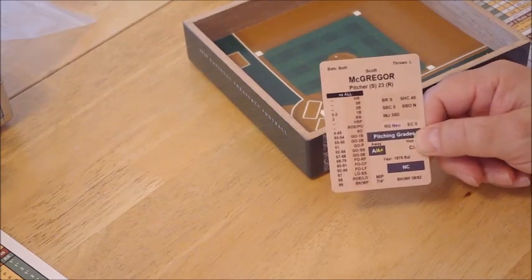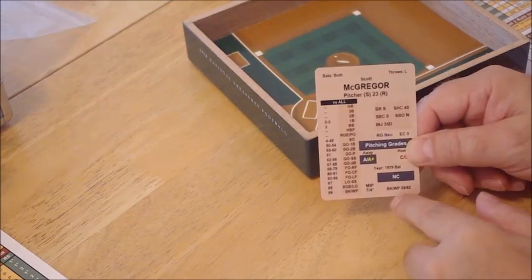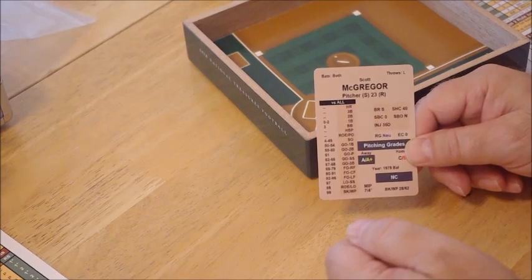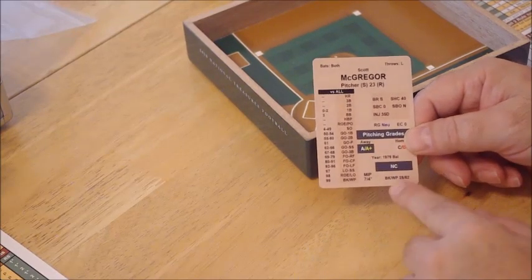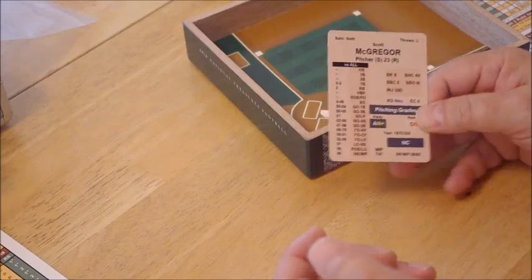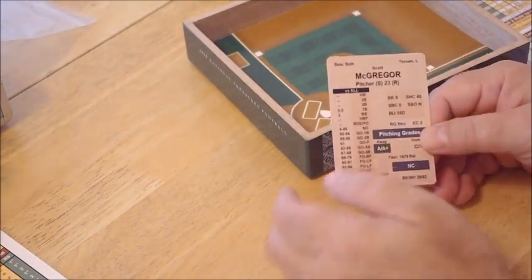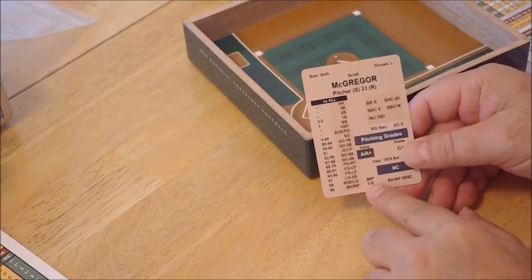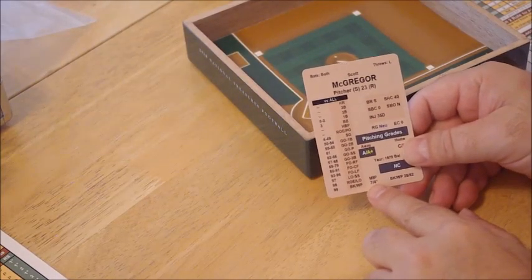And obviously, there has to be a runner on for this to happen. So if you get a 99 off the batter card, you don't need to even check the pitcher because it's just a ball. You can't have a wild pitch without a base runner. So that's that. And then down here is maximum innings pitched.